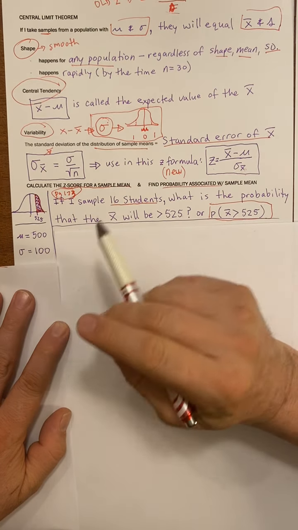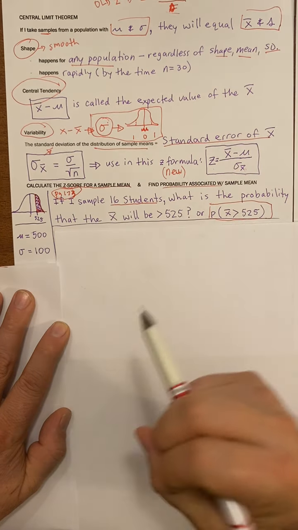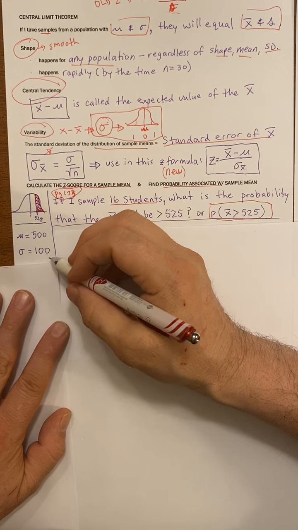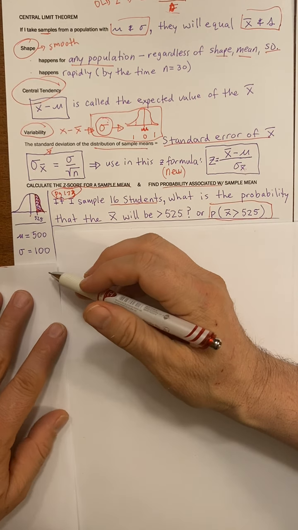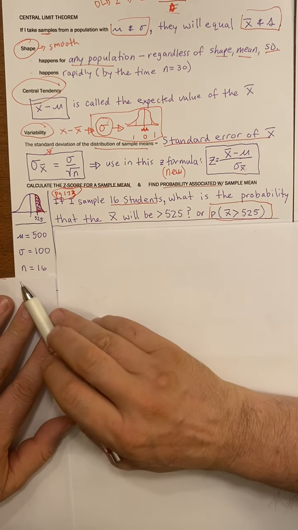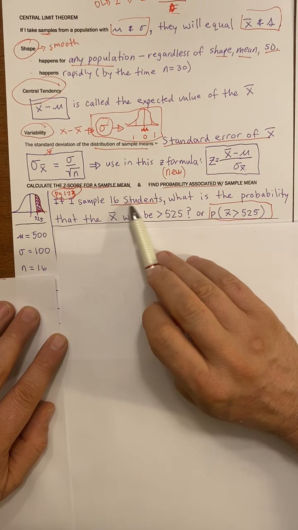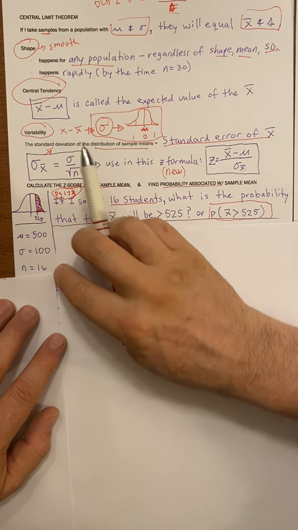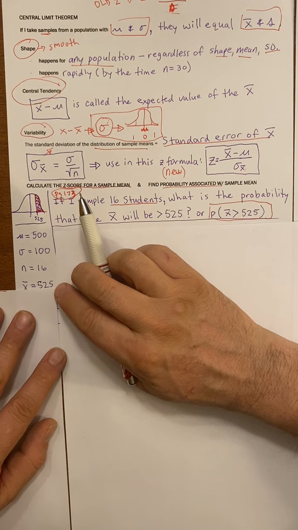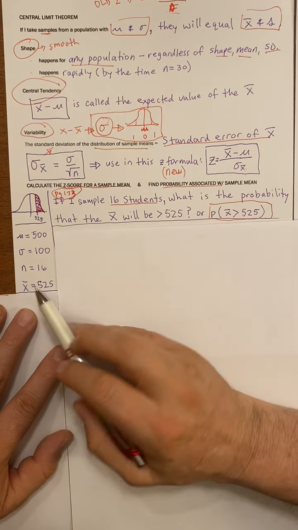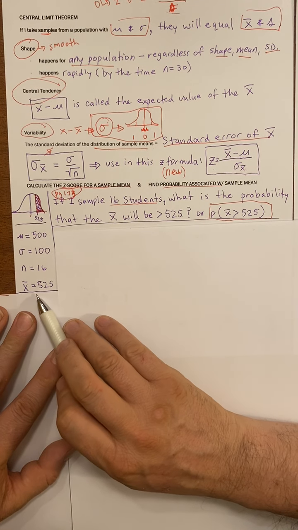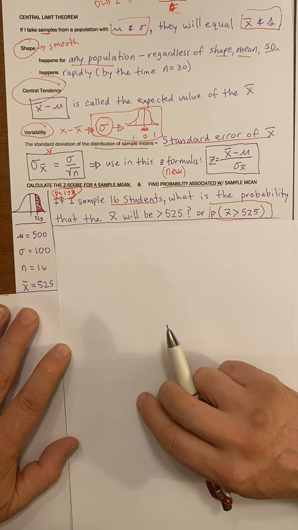It's the standard deviation of that first group that you're working with, the population distribution. You're also given an n, and you were told that n here is 16 students at a time. And you're even told some specific sample mean amount, and that was that 525.